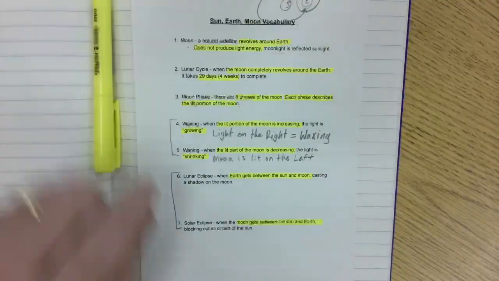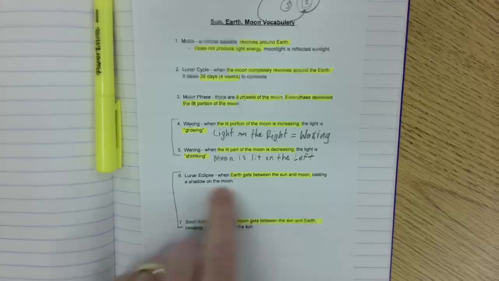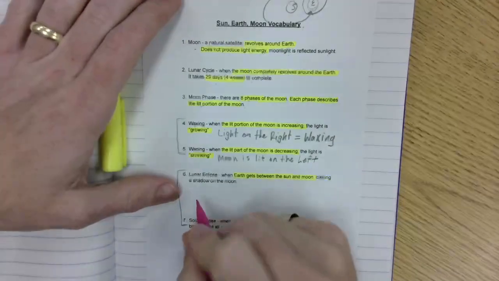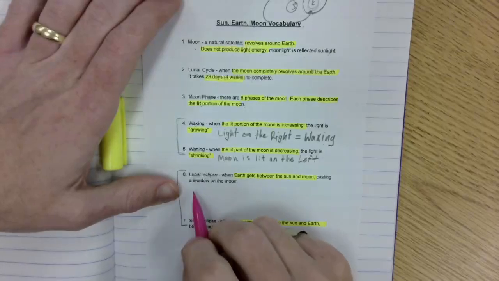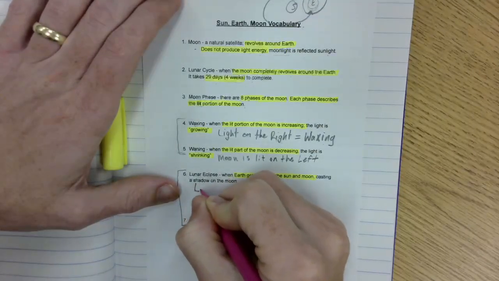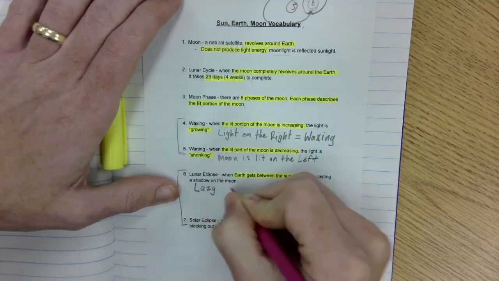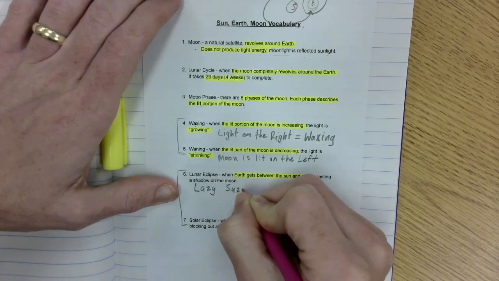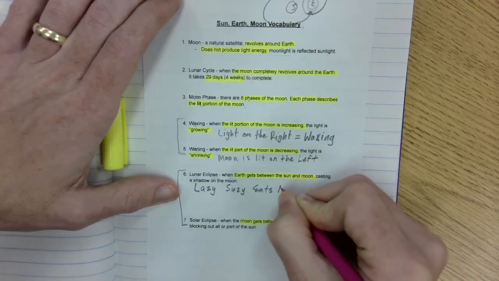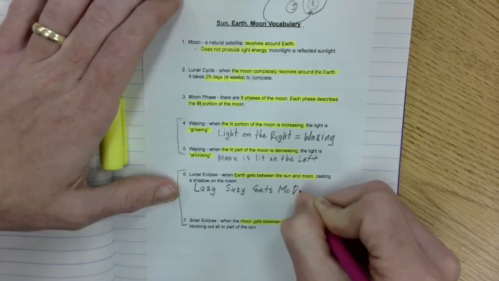And we're going to add a short sentence right here that I want you to write down. And this sentence is going to be a cheat code. Okay, so write this sentence just like I am. We're going to say, lazy Susie eats McDonald's.